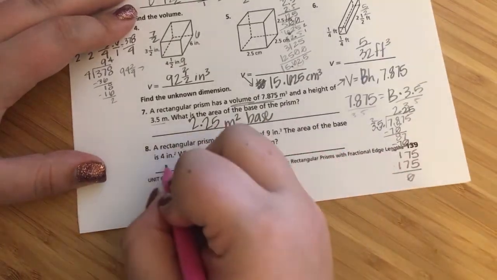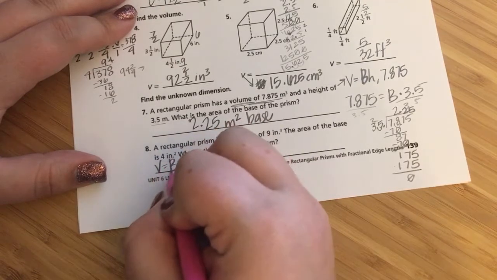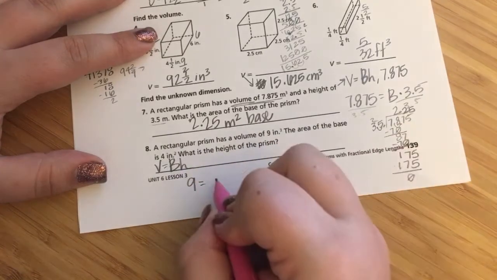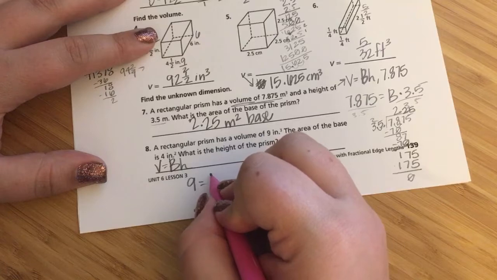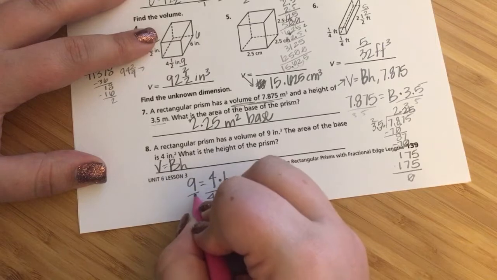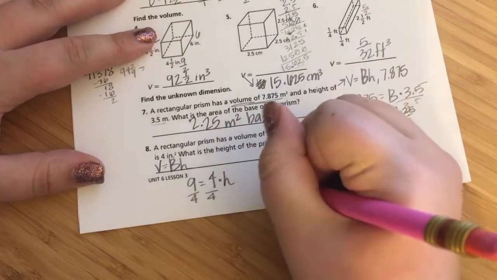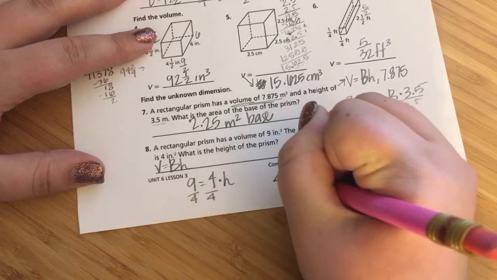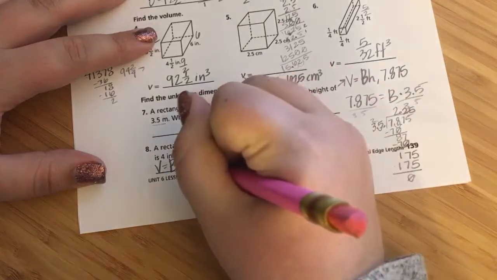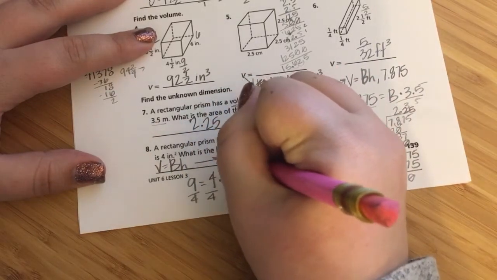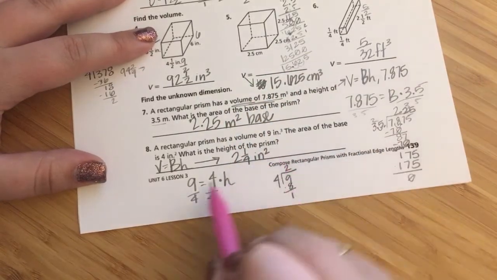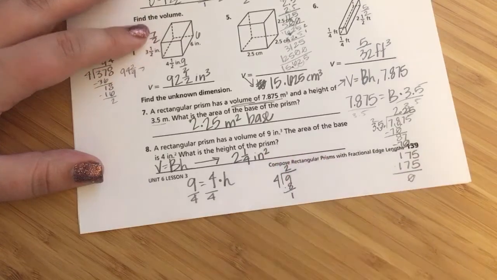A rectangular prism has a volume of 9 inches cubed. The area of the base is 4 inches cubed. What is the height of the prism? So 9 is equal to b times 4, or 4 times b, because in this case they're giving us the base. So now I need to do 9 divided by 4, and that'll give me the height. 4 goes into 9 twice. There's 1 left over. So 2 and 1/4 inch squared. I hope this works out, doing a different way to find volume.